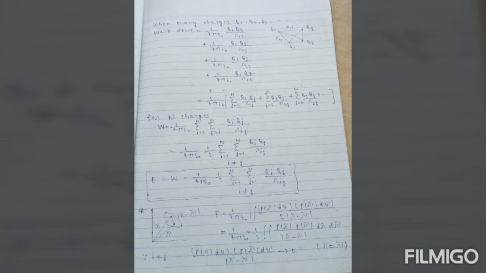In presence of 1, I have this term, so Q2, Q3, Q4, and so on. Next, in bringing these charges, I have also done work against potential due to Q2, so it will be Q2, Qj. I have already accounted for interaction between 1 and 2, so j will be equal to 3 to n. So this is R1j. The next term is divided by R2j.